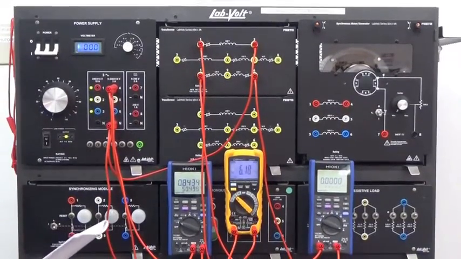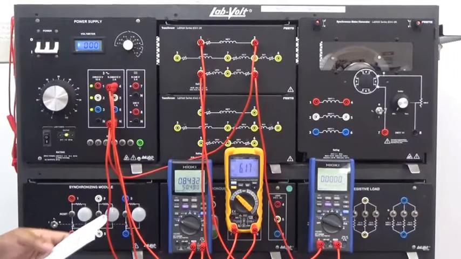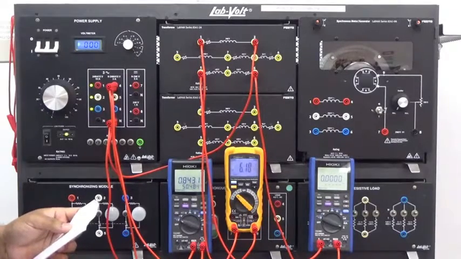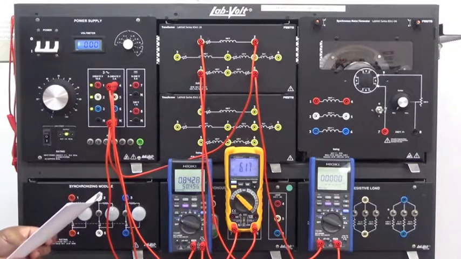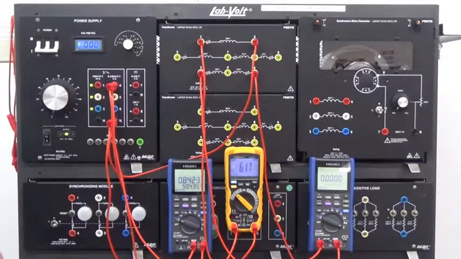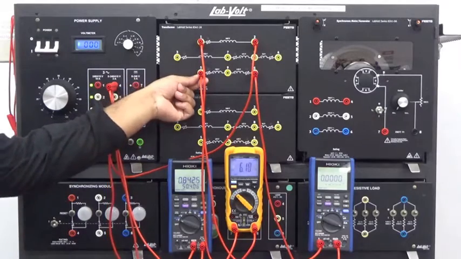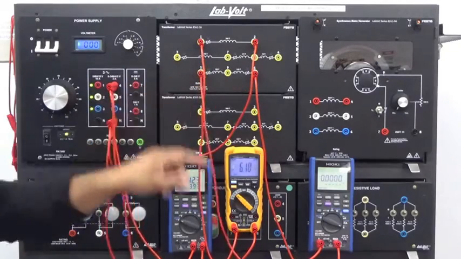Okay, let's move on to part 7. It says connect the circuit shown in figure 1-2. Notice that current meter I2 shorts the winding 5 to 6. So we have just connected an ammeter to the secondary winding 5 to 6.